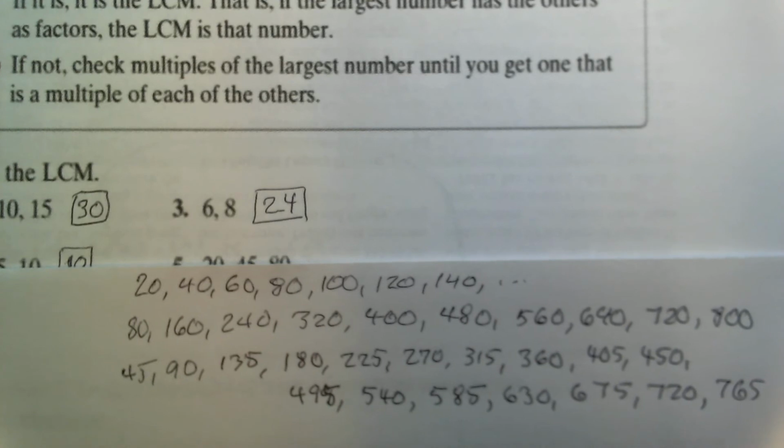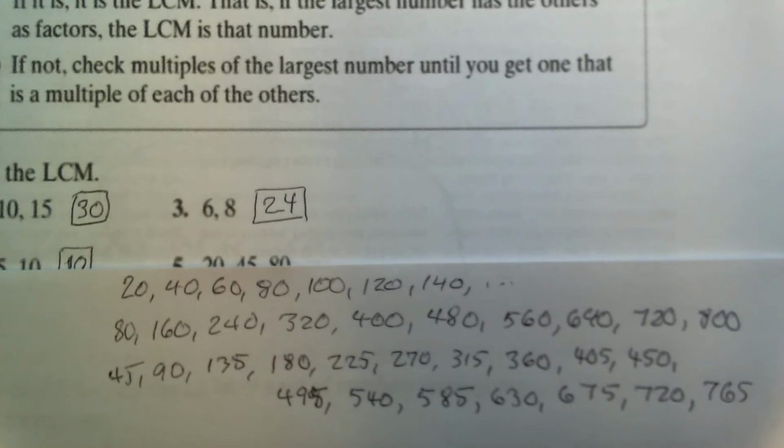So anyway, as you can see, it's kind of tedious to do that, but that's the only method we have right now.